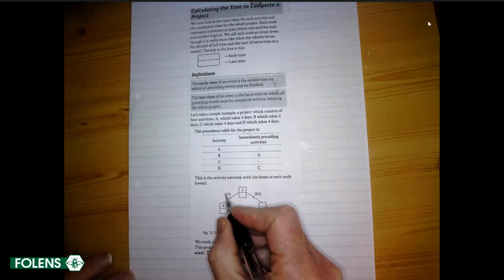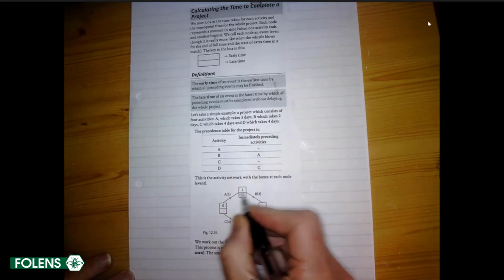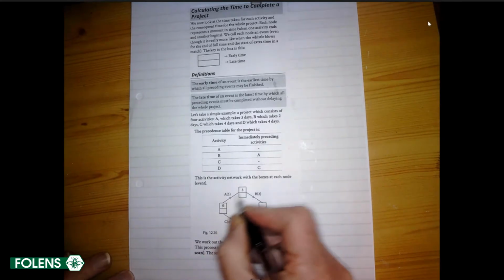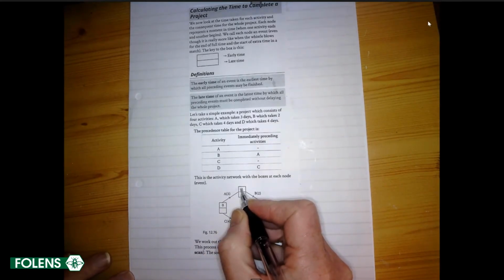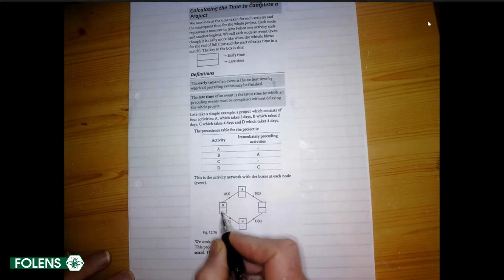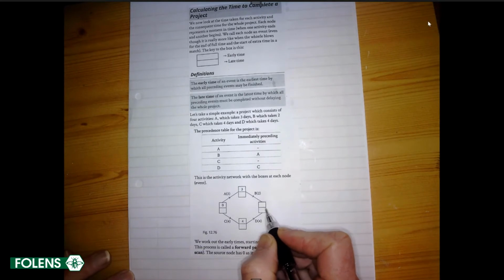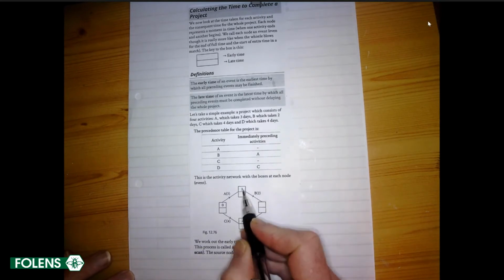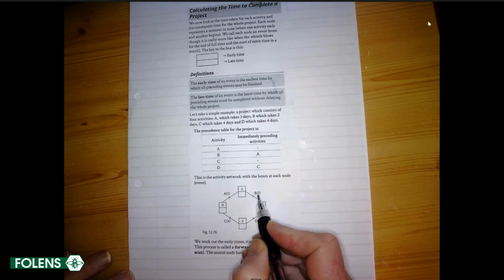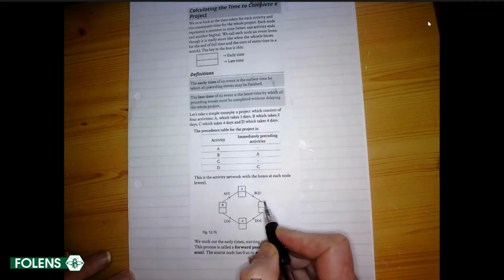So the source node, let's go. A takes a minimum of 3 days. So when we get to there, the earliest time by which A will be finished is after 3 days. And C takes 4 days, so that will be 4. So when will we reach what's called the sink node, the end of the project? You look at the following. 3 and 2 would be 5. So A followed by B will take a minimum of 5 days.